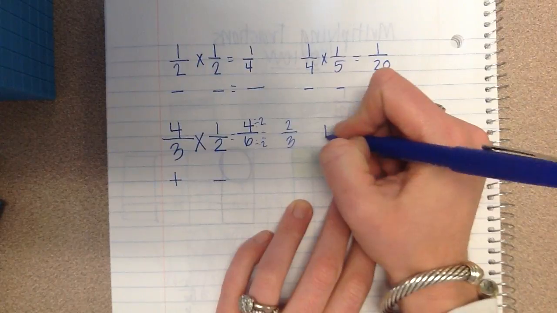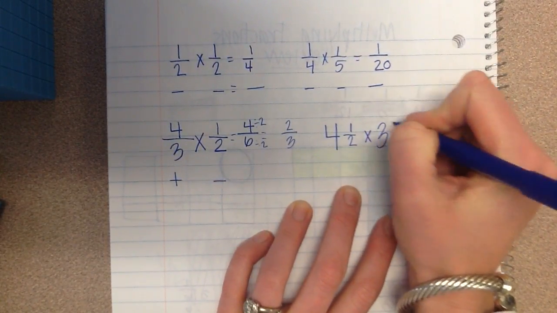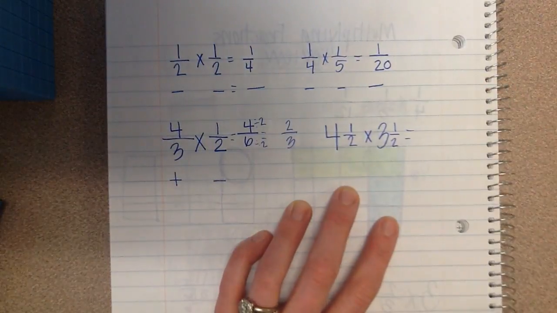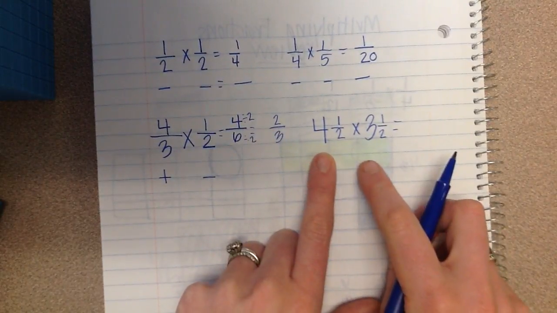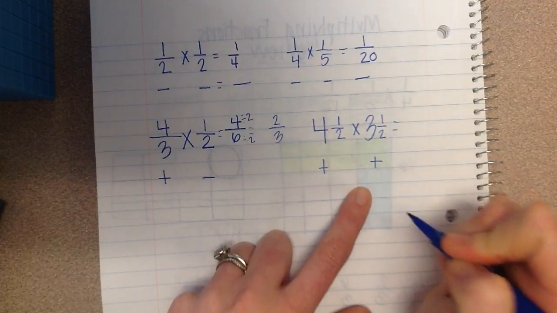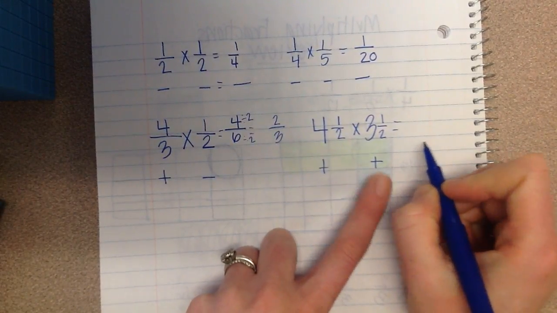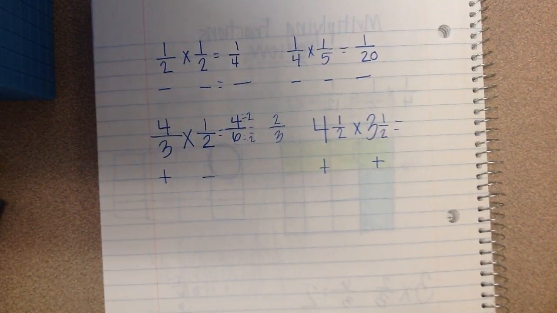If I have, say, 4 and 1/2 times 3 and 1/2, I know my answer is going to be greater than both of these factors because this is greater than 1 and this is greater than 1, so my answer is going to be greater than here. Now, could you solve these problems out and get an answer? Absolutely, you can. But this really wants you to think logically about what is a reasonable answer, okay?